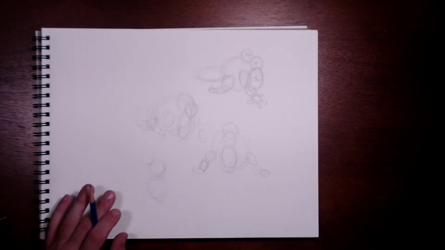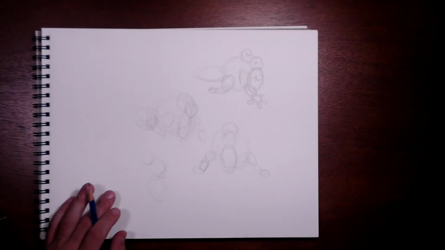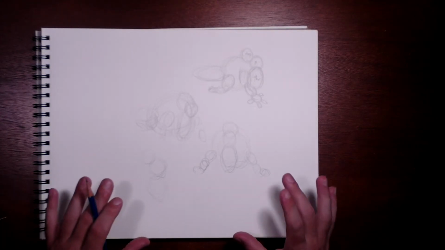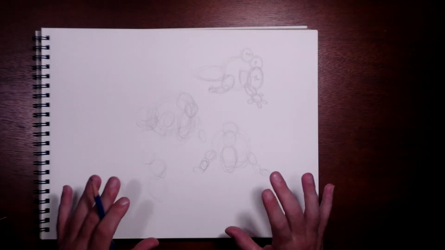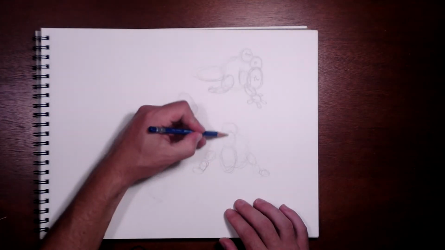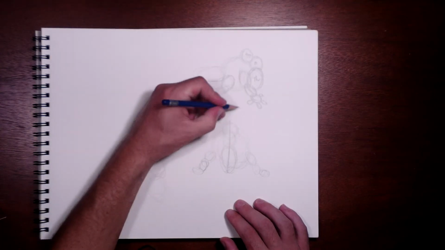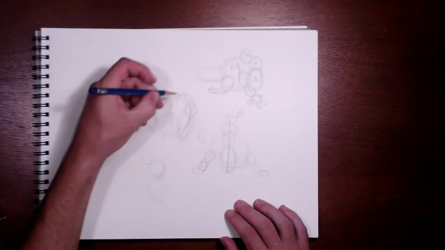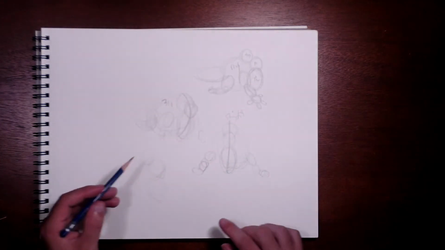The most important thing is to create a very broken down, simplistic idea of what that character, creature, or object will be, so you can put it into the straight on pose, the 3/4, the profile, or any other variation.